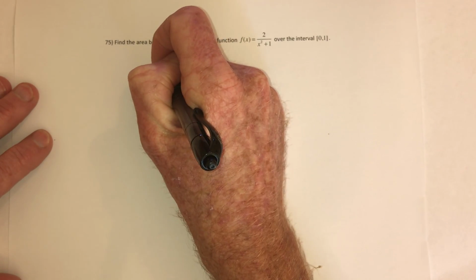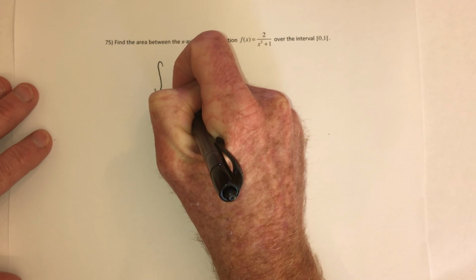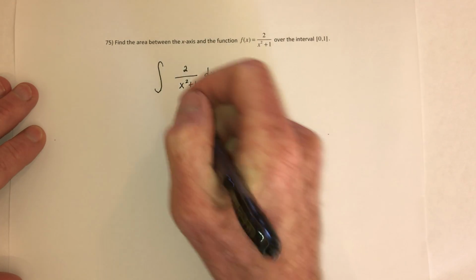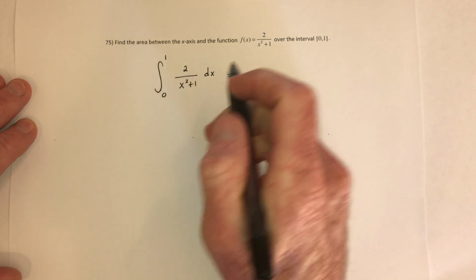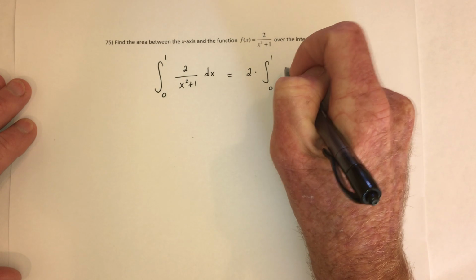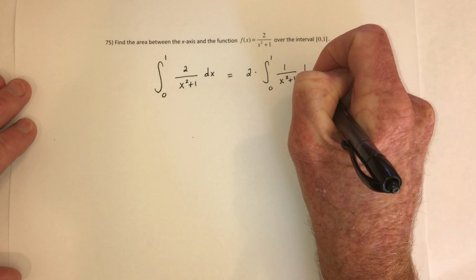Number 75, this is also about the fundamental theorem of calculus. So find the area. First of all, what we're going to do is find the antiderivative of 2 over x squared plus 1, and then it's over the interval from 0 to 1. Now, when you have a constant like 2, you can factor that out. That way, it makes the integral look a little bit easier so that it's not as cluttered.